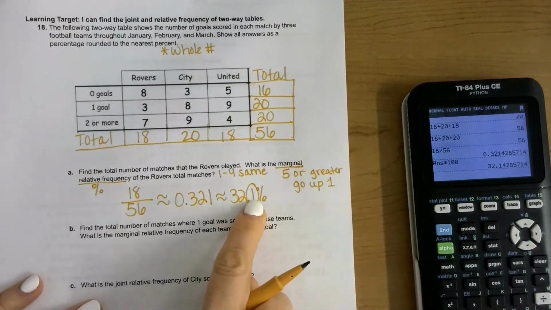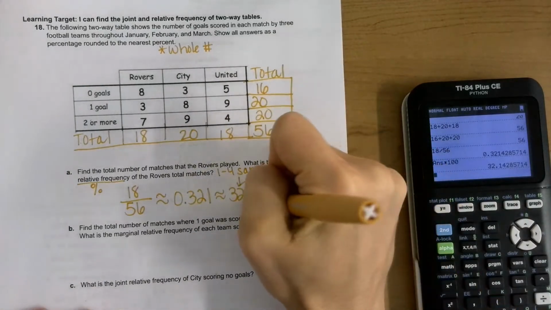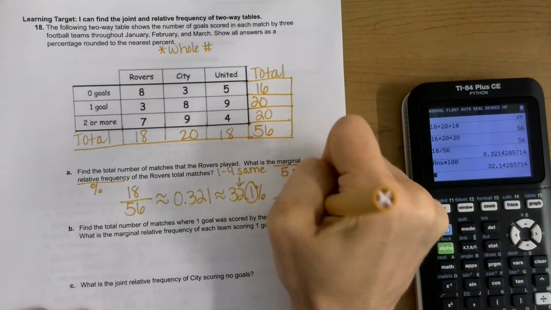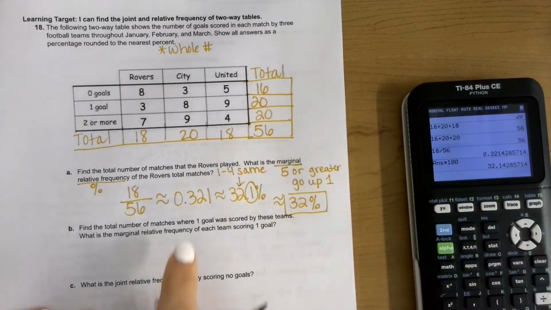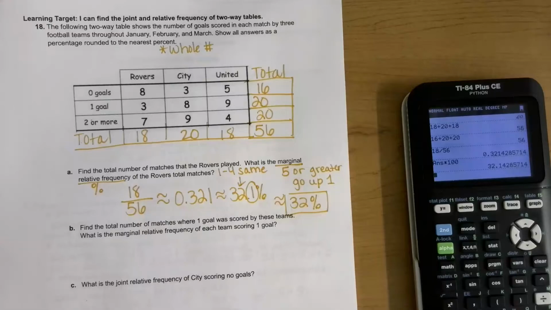So this 1 tells us to stay the same. This 2 is going to stay the same. So it's about 32%. So that means the total number of matches that the Rovers played was 32% of all the matches, about 32%.